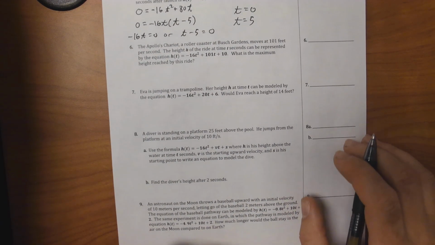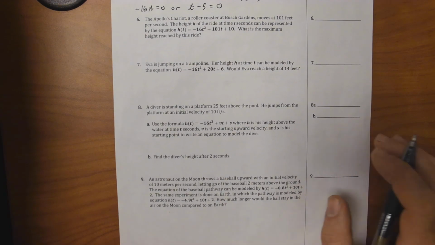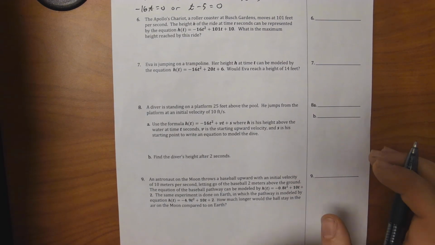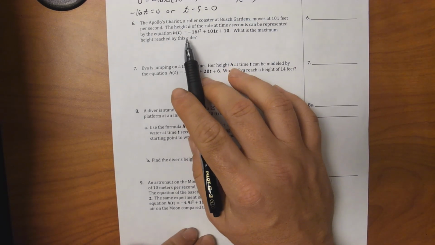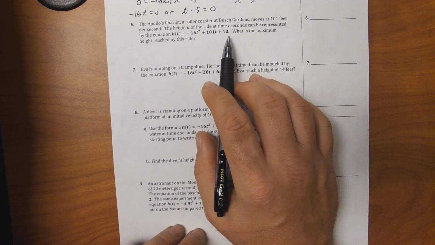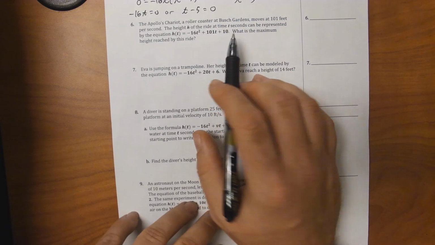Let's go and take a look at this next example. The Apollo's Chariot, a roller coaster at Busch Gardens, moves at 101 feet per second. The height of the ride at time t seconds can be represented by that equation. What is the maximum height reached by this ride? So note that it's another quadratic function, and we want to find the maximum height.